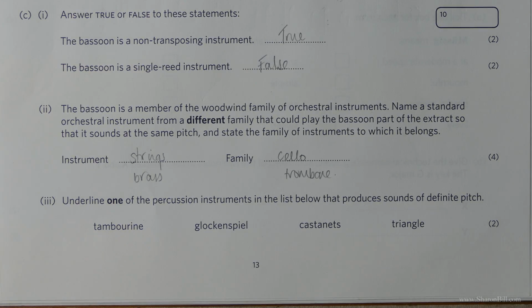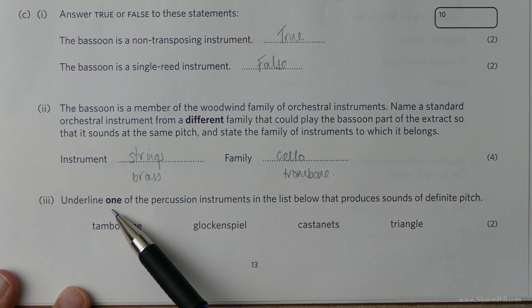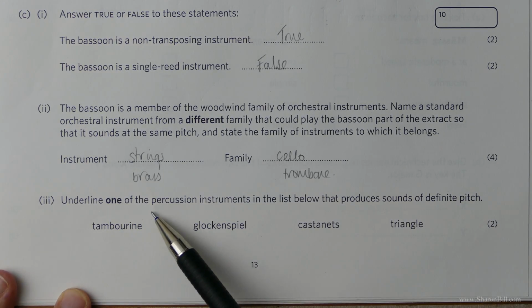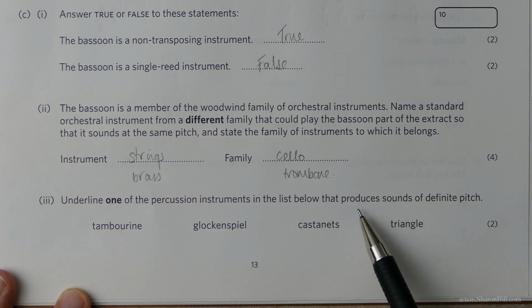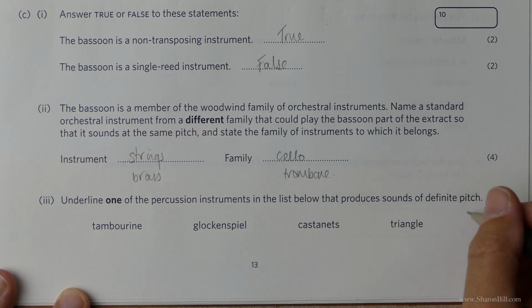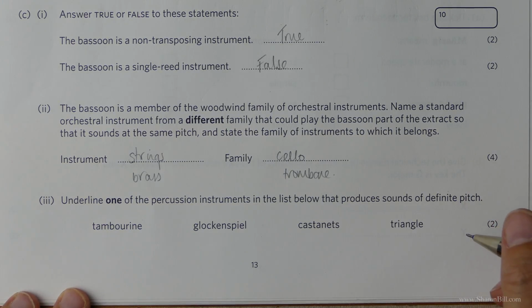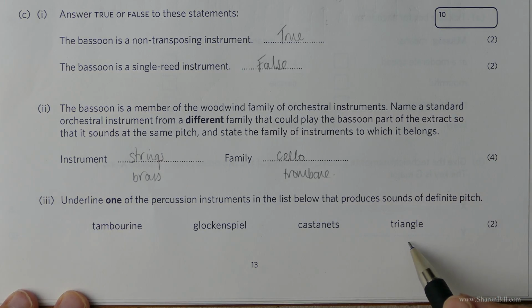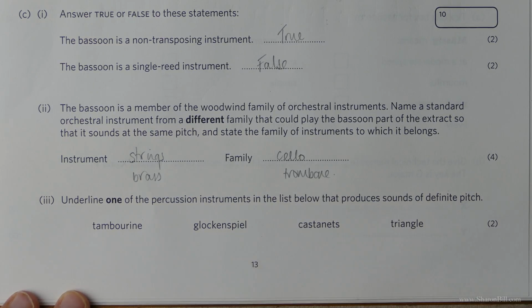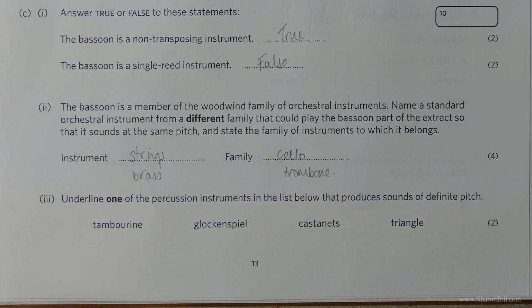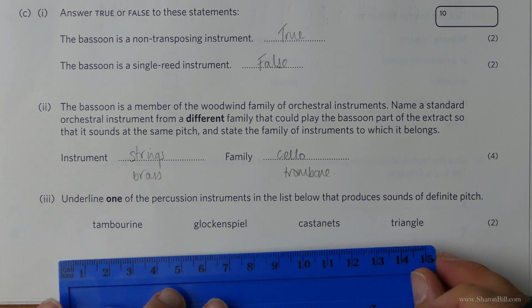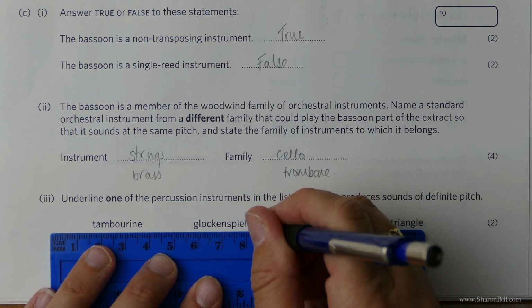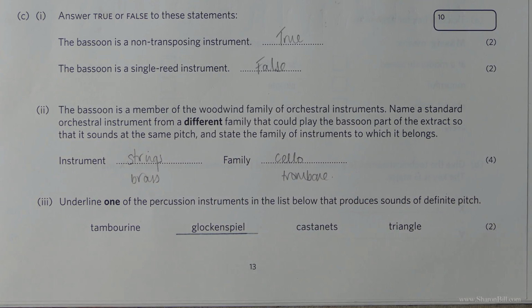And now, last orchestral question. We need to underline one of these to say which is a percussion instrument that produces a sound of definite pitch. Another way of saying that is tuned percussion. So we need something that we could play a melody on, and so a triangle we couldn't, and castanets we couldn't, the tambourine we couldn't. They are just percussive sounds, they are untuned. The glockenspiel, however, we could play a melody on that. That's tuned percussion. There we go, that's the end of that question.